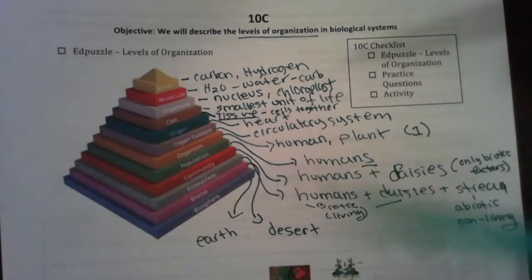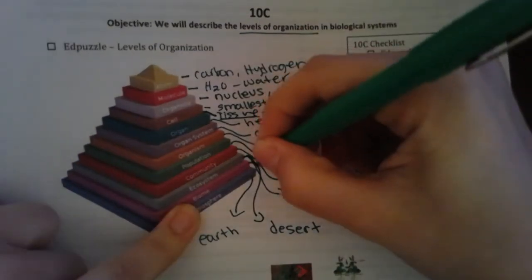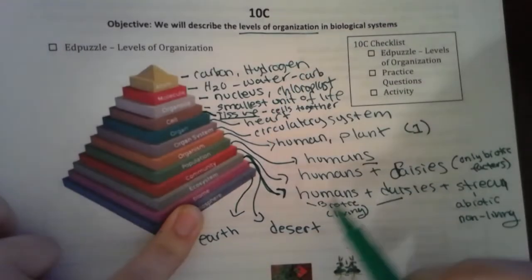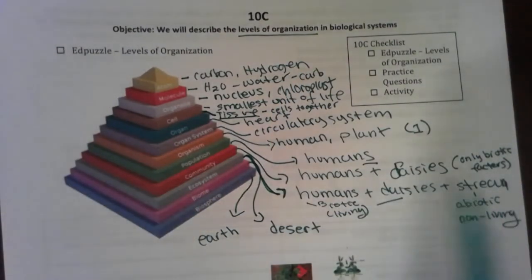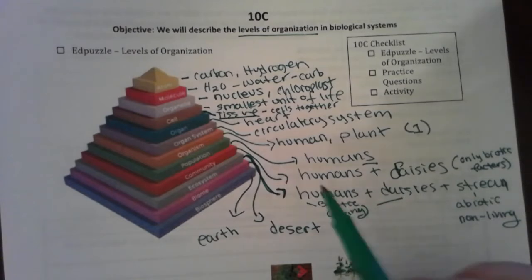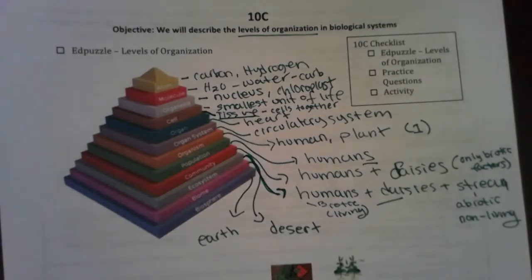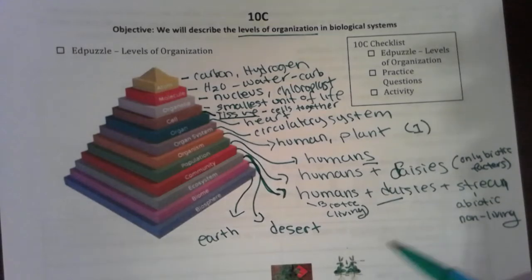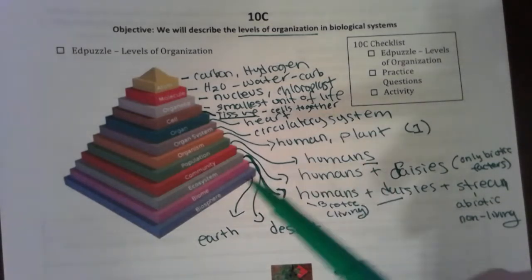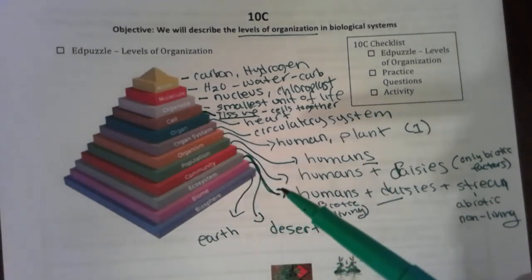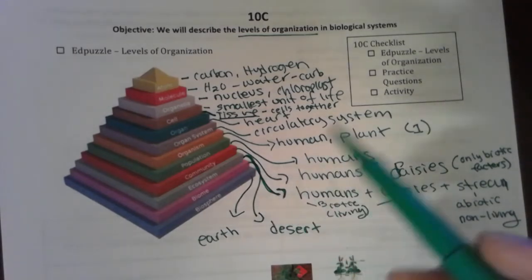Ecosystem, an example of that, make sure you follow my arrow down here. That would be like humans and daisies and a stream. So I have humans and daisies, those are both living, biotic, and then an ecosystem has abiotic factors, non-living. Stream is made of water, water is not living. Can't kill water. Alright, and then above ecosystem is biome, that's like a desert. I think you all studied that before. And then lastly, the biosphere, that would be like the earth, that incorporates all of the biomes.